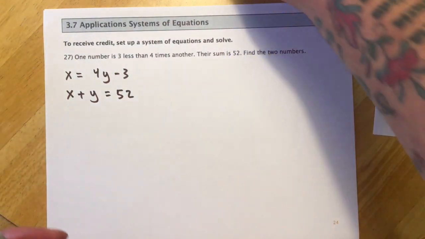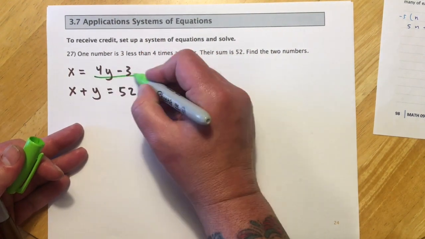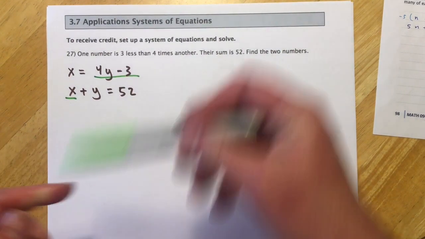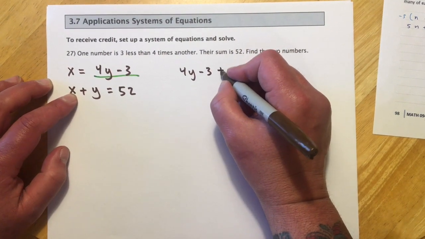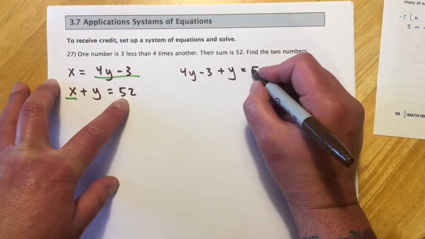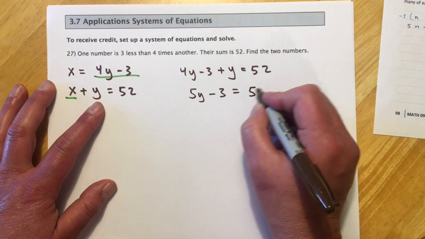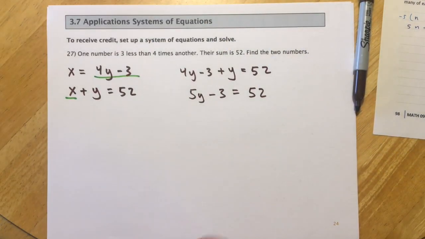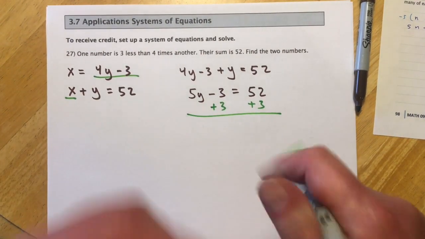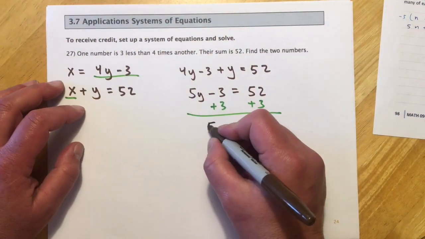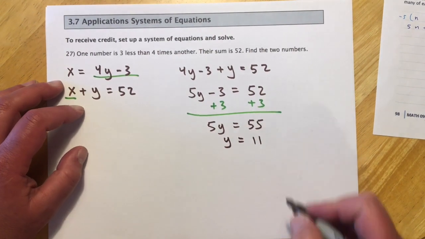So this one, while substitution is kind of the lesser used of the methods, this is a pretty good place for it because it's already set up for it. So I'm just going to take this and toss it in for that x. So that will be 4y minus 3 for the x plus y equals 52. So 4y and y is 5y minus 3 equals 52. I'm going to add the 3 over. And that's going to give me 5y equals 55. And then dividing the 5, I get y equals 11.